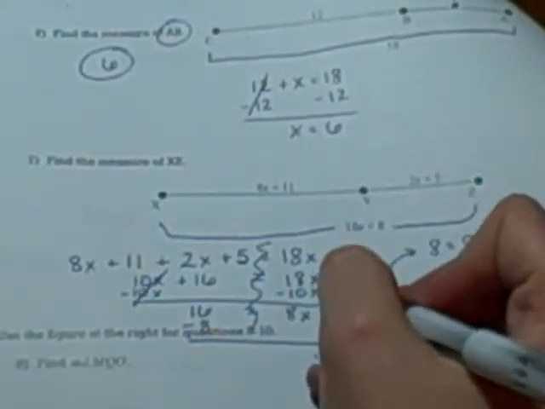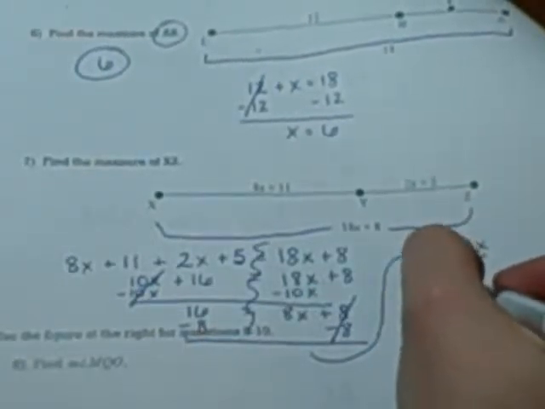And I'm going to rewrite this up here, just because I'm running out of room. So here I end up with 16 minus 8 is 8. And then on the other side I still have this 8x. And this plus 8 and minus 8 are going to cancel out for me. From here I just want to divide both sides by that 8. And I end up with x equals 1.